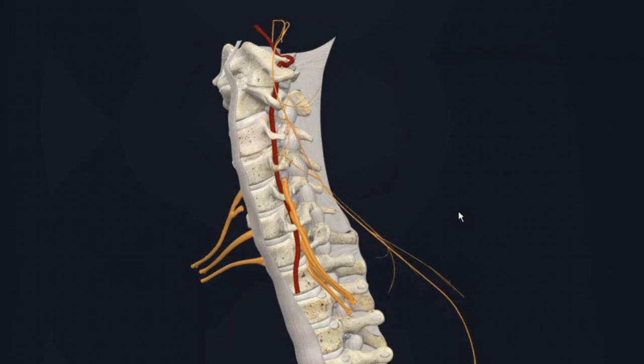intervertebral disc. We have added the vertebral artery, so you can notice where the vertebral artery passes through the foramina transversum, and I think, yes, they did it right here. The vertebral artery is not passing through the foramina transversum of C7.